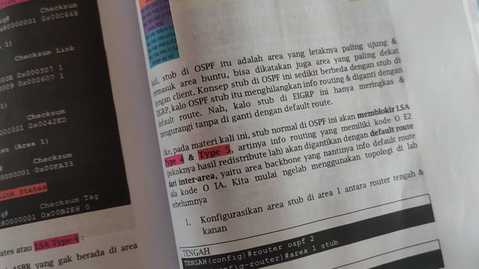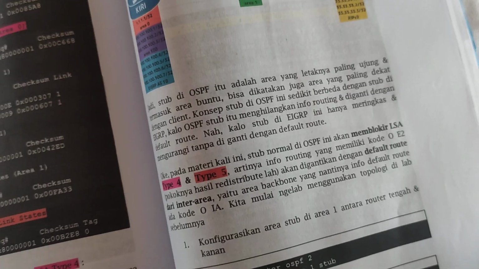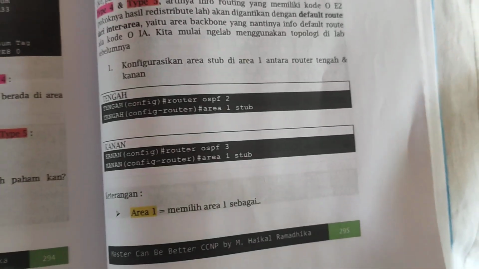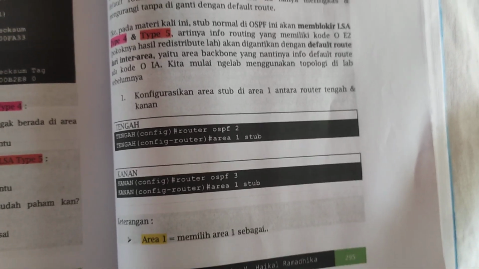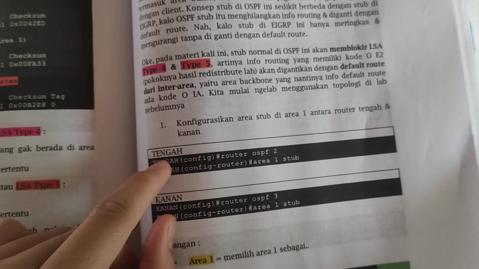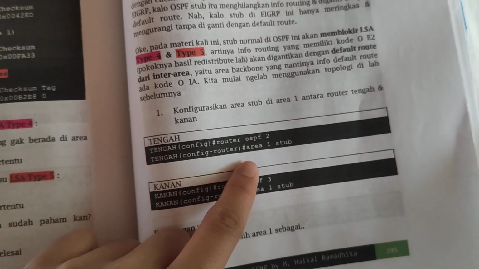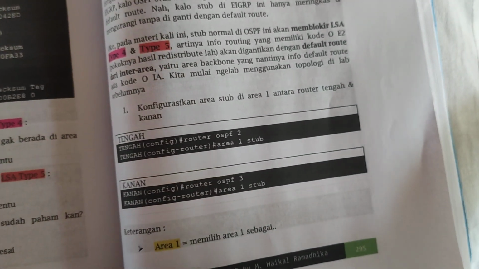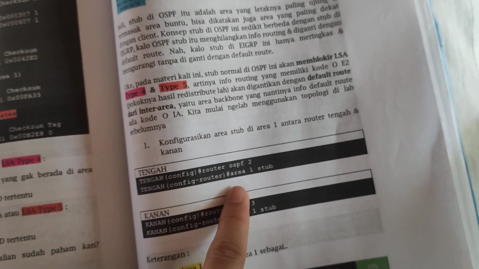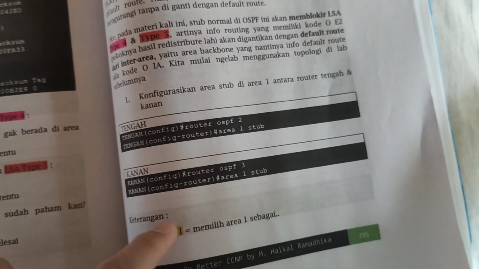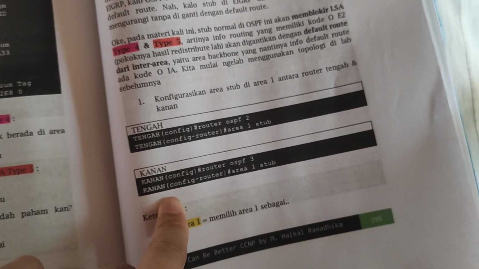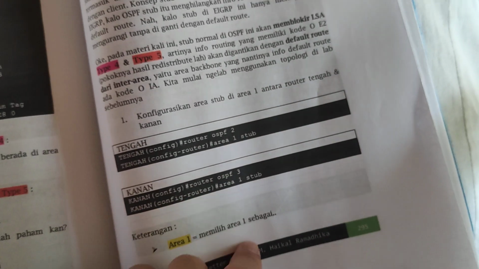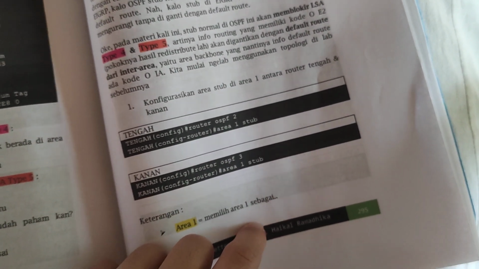Okay, so here I want to show you the configuration of the stub area. First, you configure the middle router. You enter router OSPF 2 and then write area 1 stub. This is the configuration for the stub area. And then you go to the right router, same: router OSPF 3, and then area 1 stub.